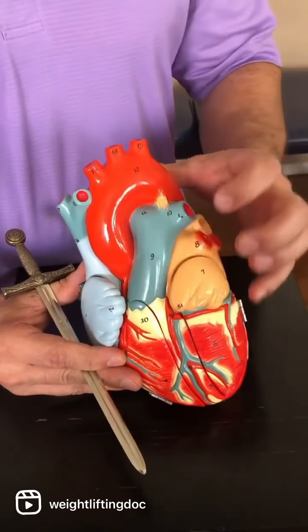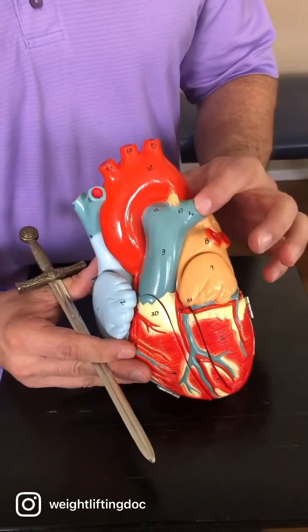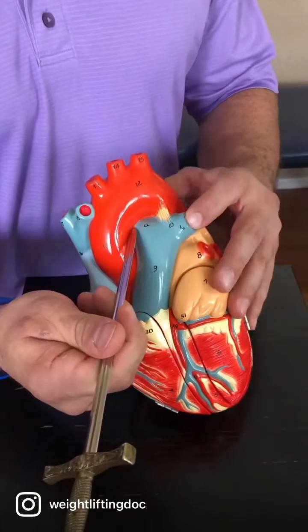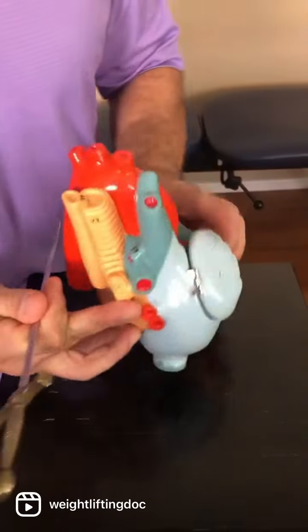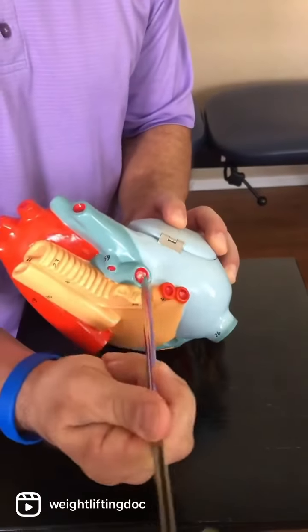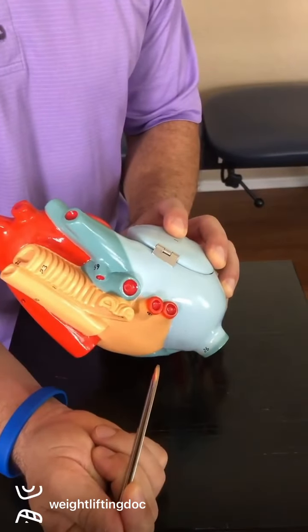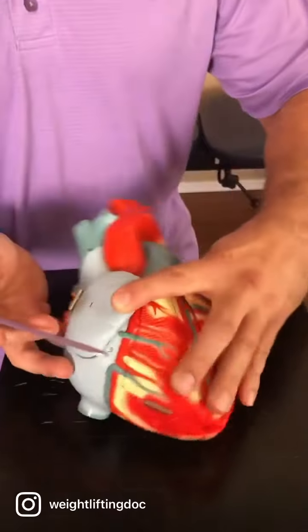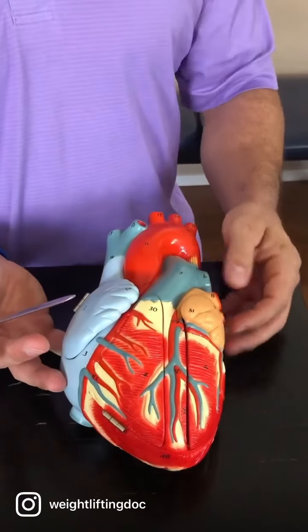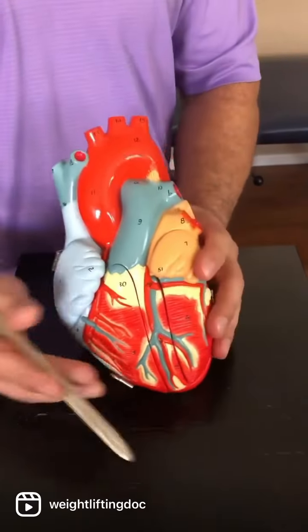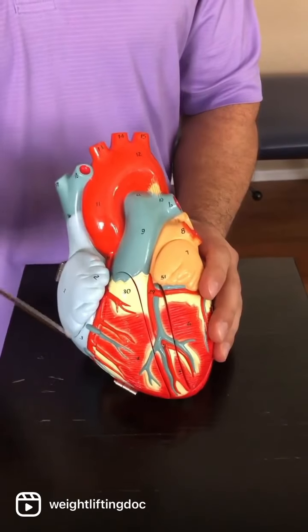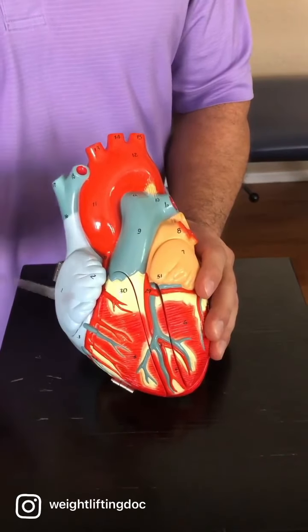So the pulmonary trunk splits into the left pulmonary artery, and then tucking through here, let's just turn it around. You can see it coming out here. This is the right pulmonary artery, okay? Those are all arteries. Pulmonary trunk, left and right pulmonary artery are arteries. Arteries always take blood away from the heart. Veins take blood to the heart, okay?